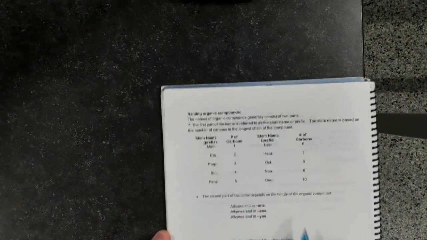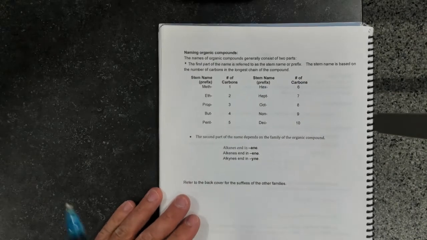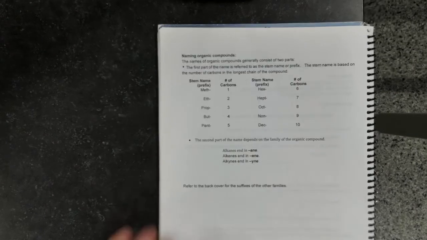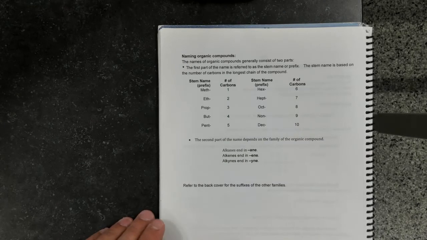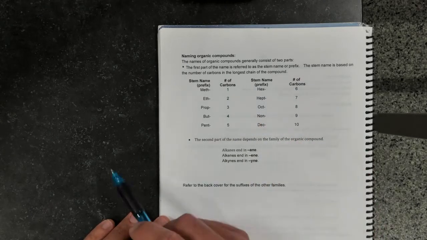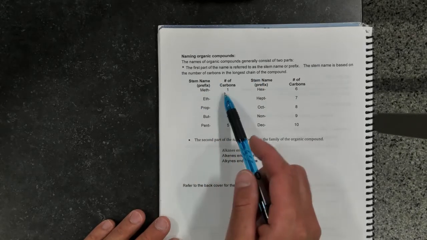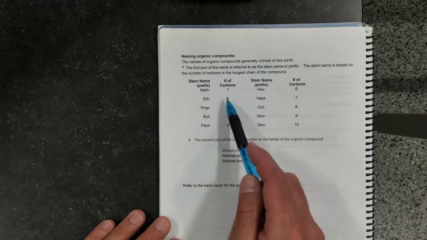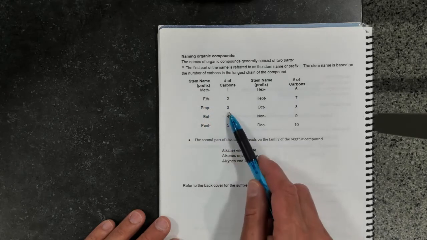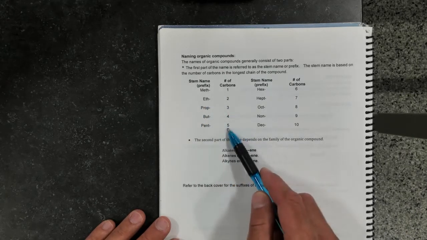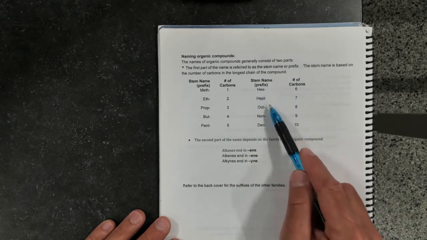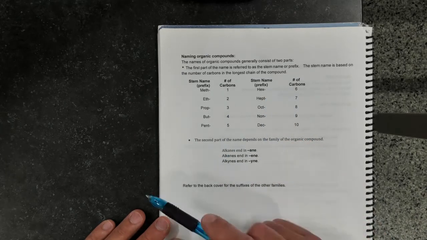Now, naming organic compounds is pretty complicated. We're going to try to do some basic naming. The stem name or prefix is based on the number of carbons in the longest chain. For instance, 1 carbon is meth, 2 carbons is eth, 3 prop, 4 but, 5 pent, hex, hept, oct, non, dec, and so on and so forth.